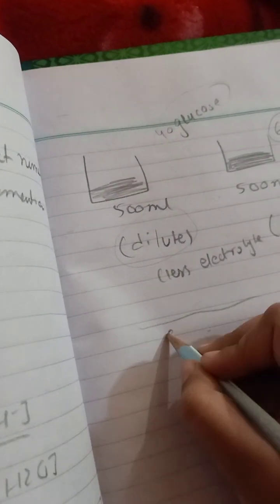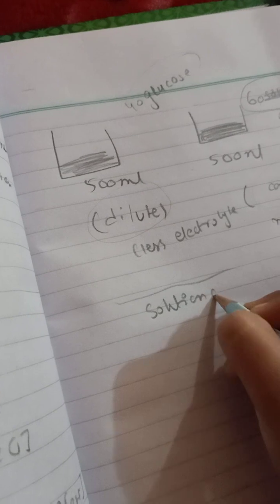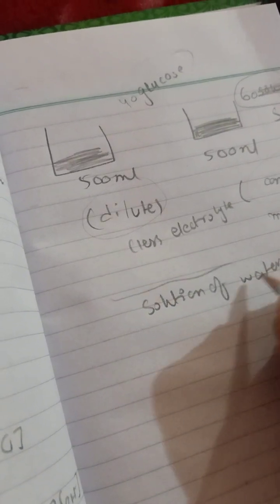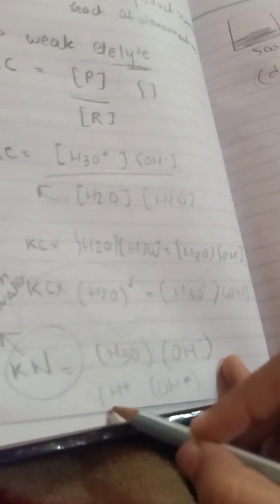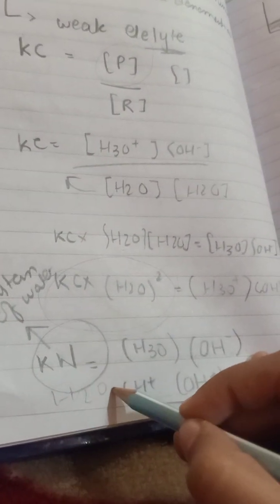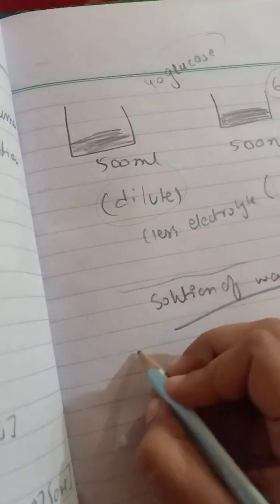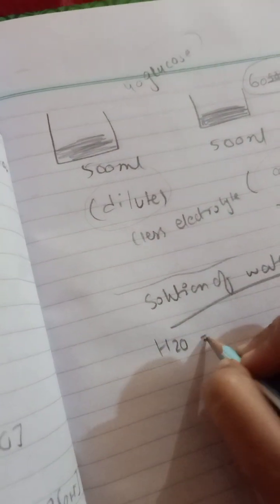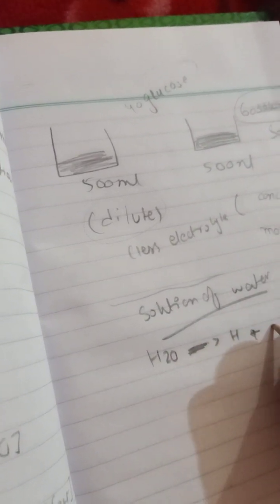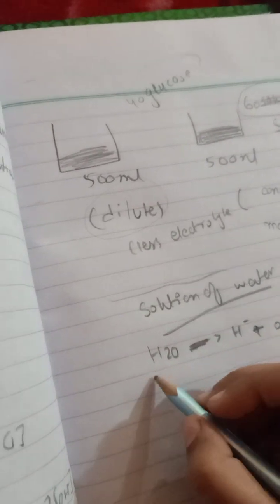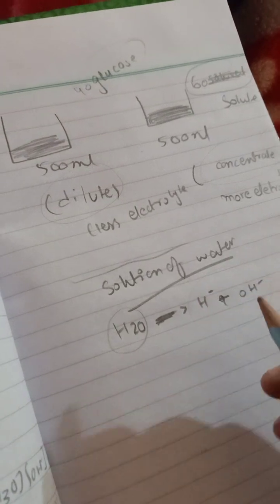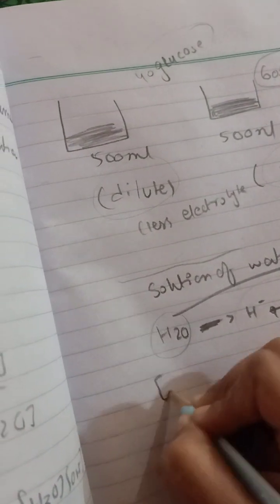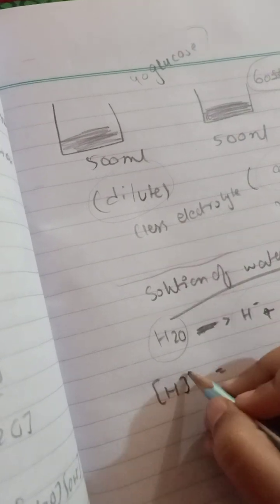Likewise, if you are talking about the solution of water, which means the amount of solvent. As you all know, we can also write H2O as H2O, and this changes into the product, which is H and OH. We have taken 100 molecules here, but the product is ionized for only one molecule. So we can write that this was the amount we were having.